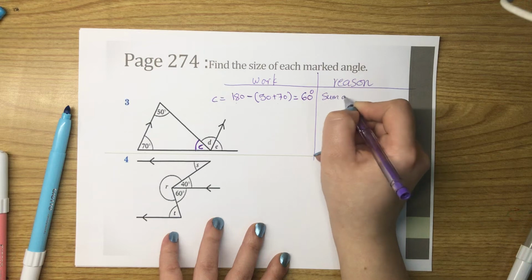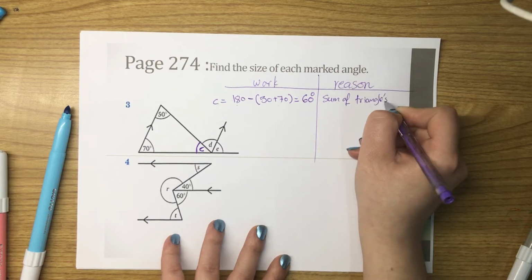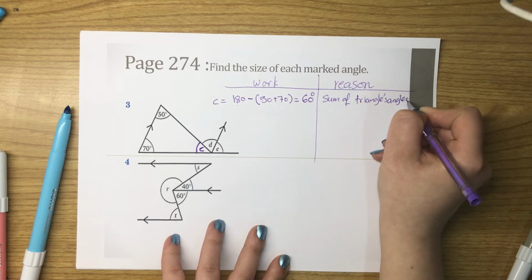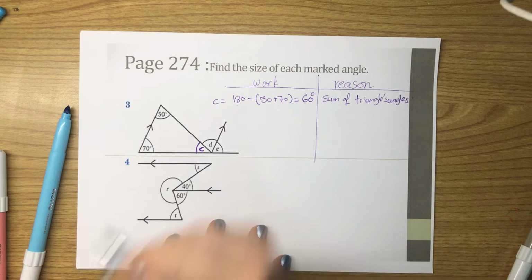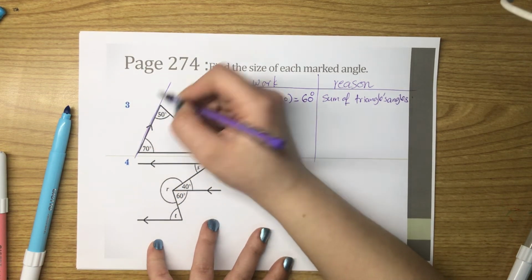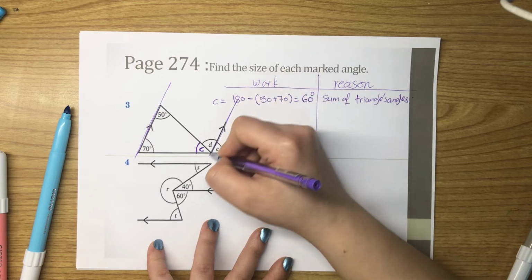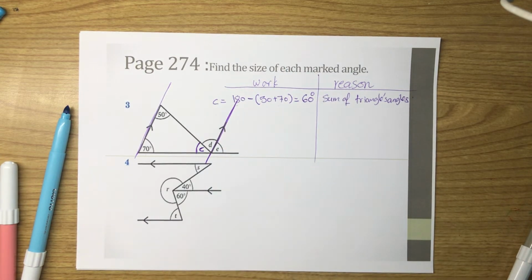Sum of angles in a triangle. Now here are two parallel lines.